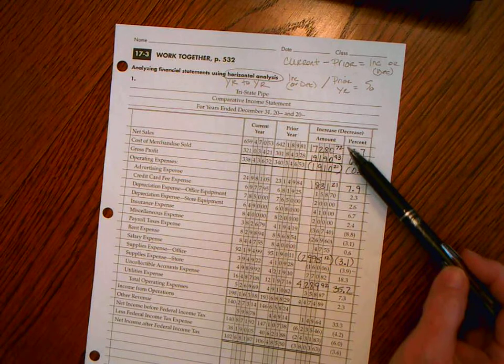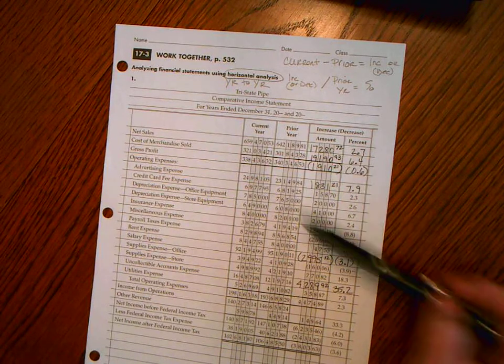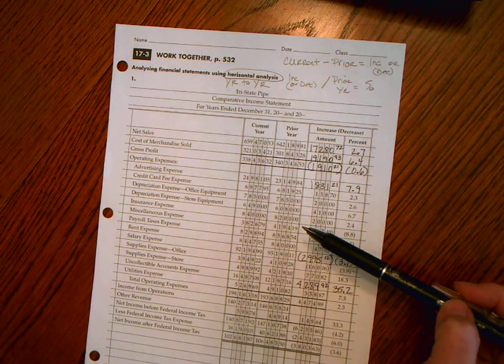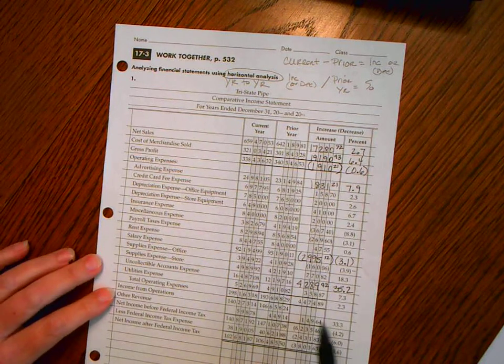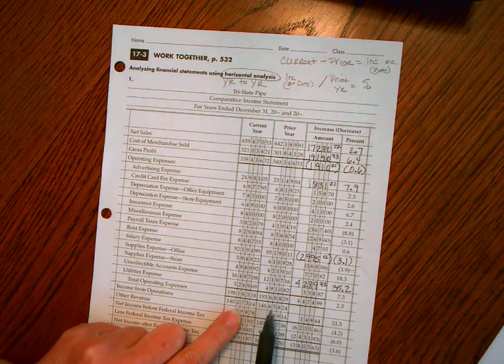That's the fun part of working with the numbers and analyzing the numbers, coming up with all the what ifs. What happens if you increase this and what happens if you decrease that. Alright, we're going to continue on.